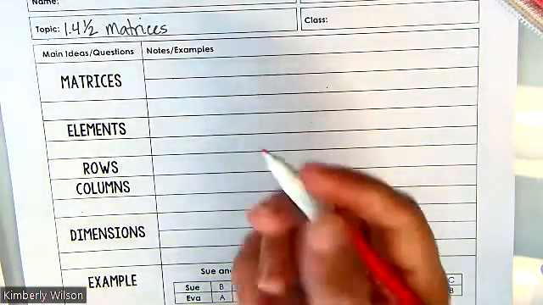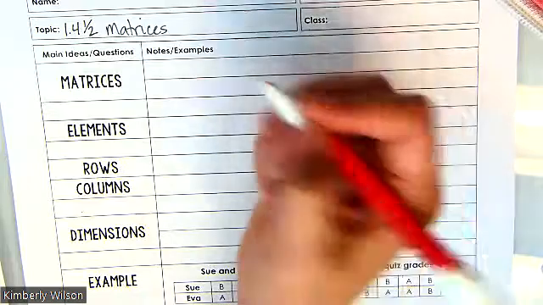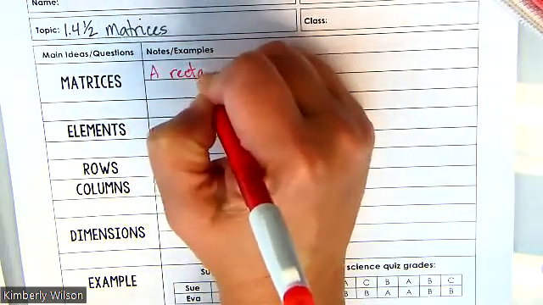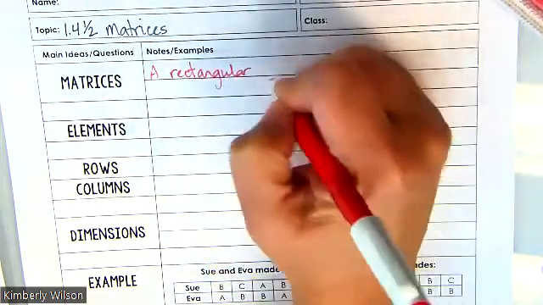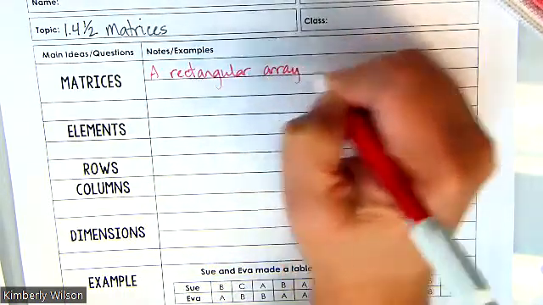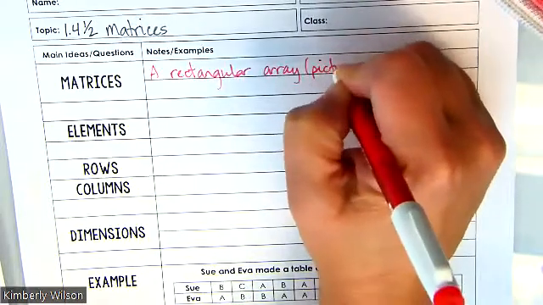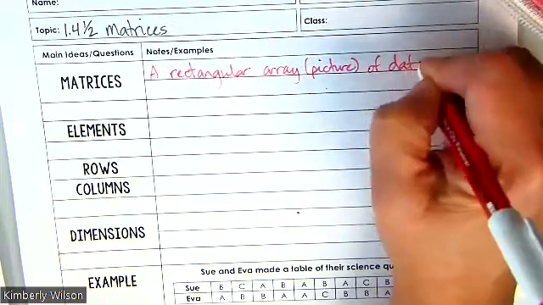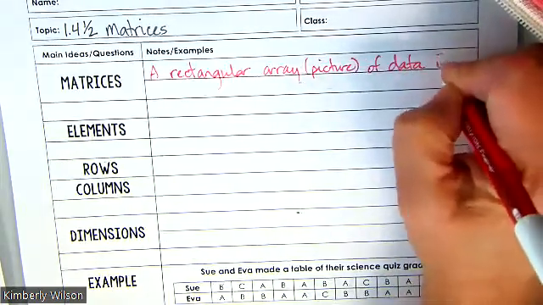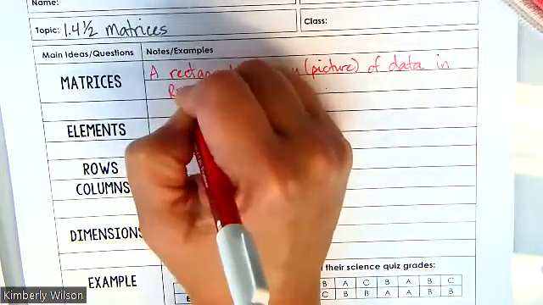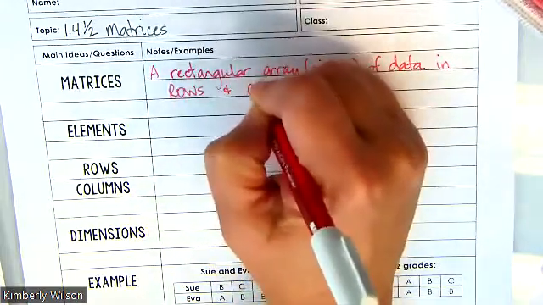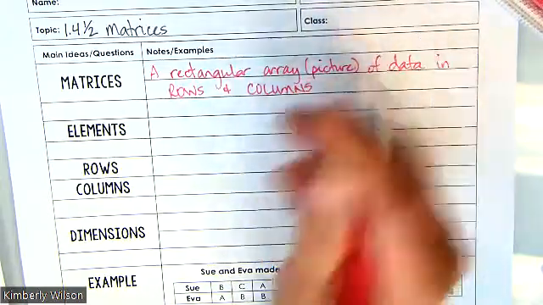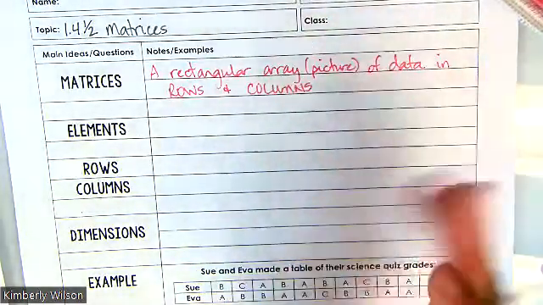Today we are covering 1.4.5, which is matrices. A matrix is a rectangular array, which is like a picture of data in rows and columns. And this is definitely something you will see on your IC test, guys.